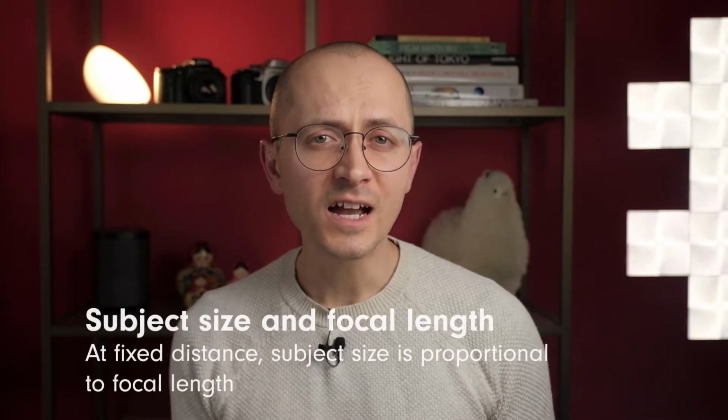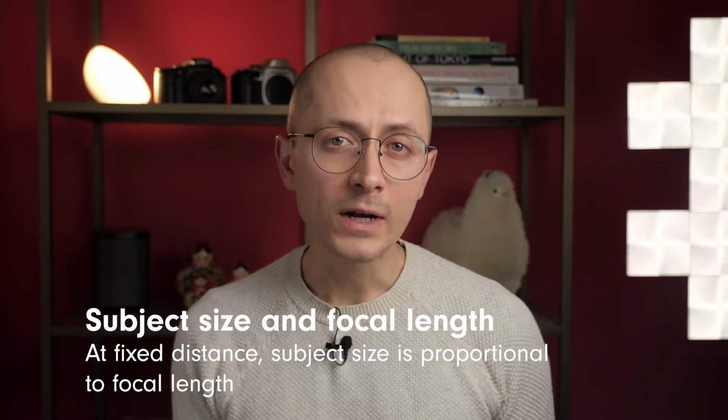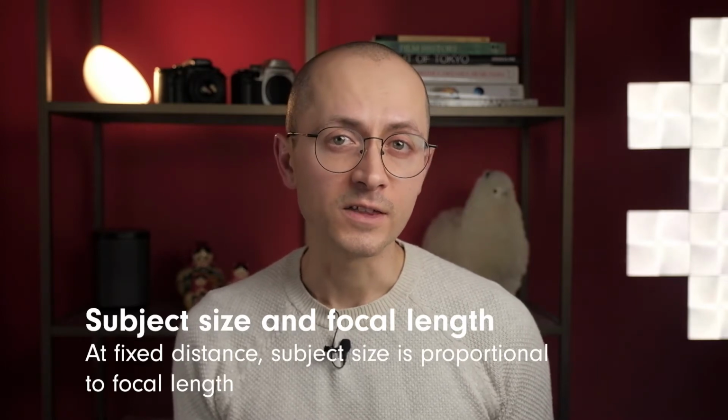The apparent size of a subject at a fixed distance from the camera is directly proportional to the focal length of the lens. So for example, if you photograph a kid holding a beach ball and then switch to a lens that is twice the focal length of the first, the rendered size of every element in your image, from the kid to the beach ball, will be doubled in size along the linear dimensions, meaning in height and width. That's how focal length affects scale.